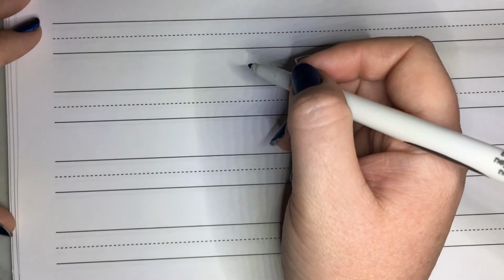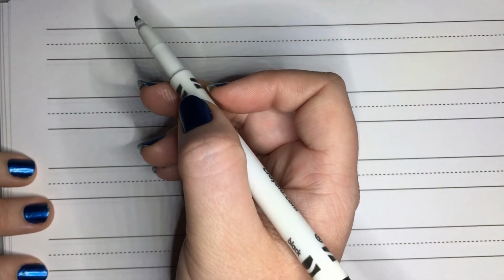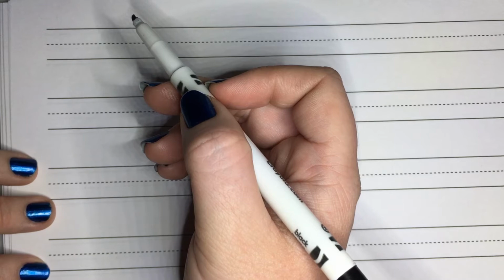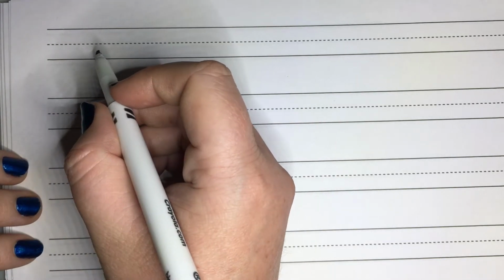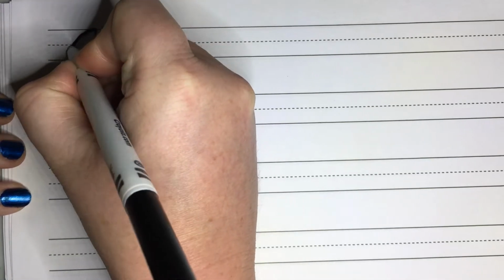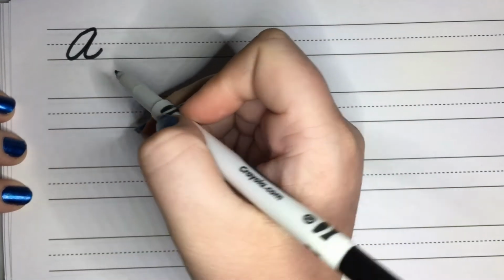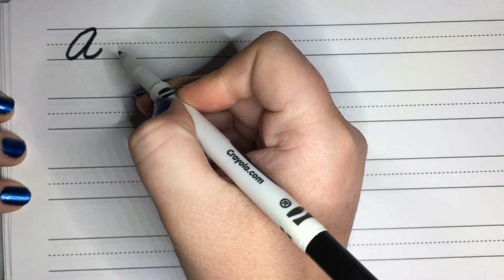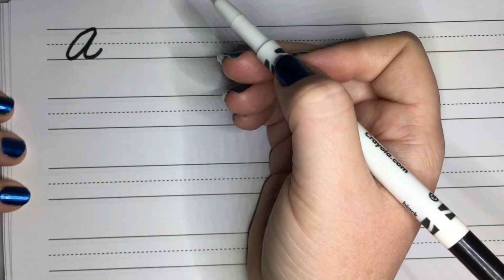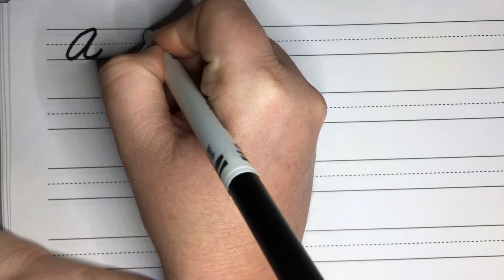Alright, so now that we're in the uppercase letters category, we're going to be using this top line a lot more than we were before, so those uppercase letters look quite a bit bigger than the lowercase letters. The first thing you're going to notice about the uppercase A is the fact that it looks exactly like the lowercase a. Okay, so if you were to have two A's next to each other, one uppercase and one lowercase, you would have a big A that looks like this and then a little smaller version of it next to it. Okay, let's go ahead and practice our uppercase A's.